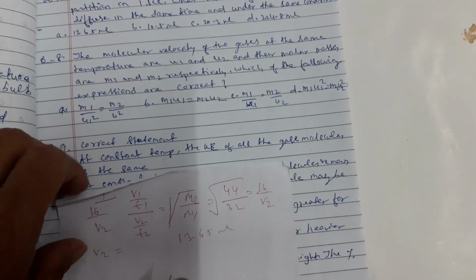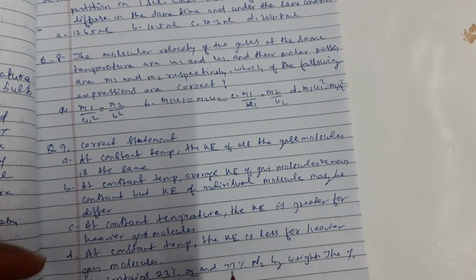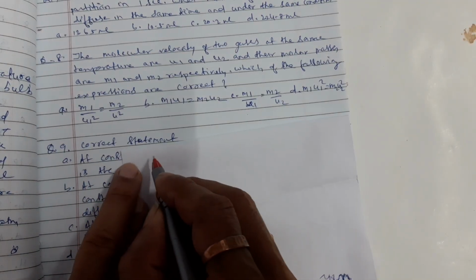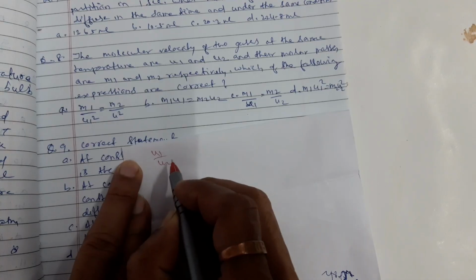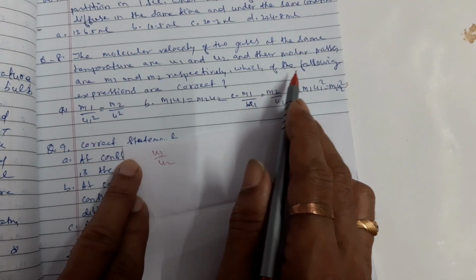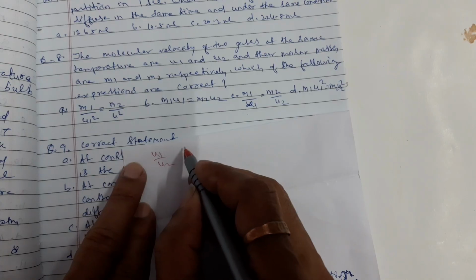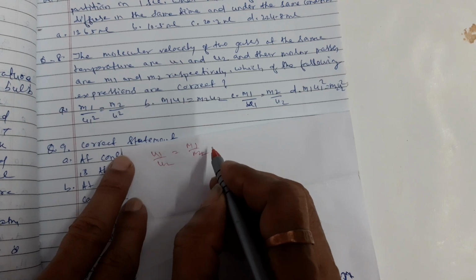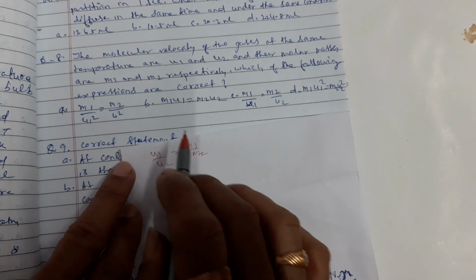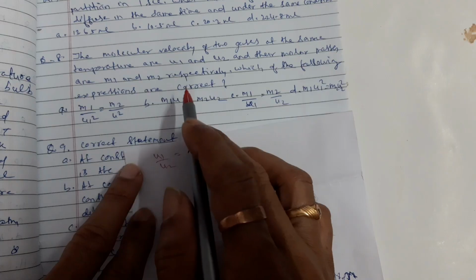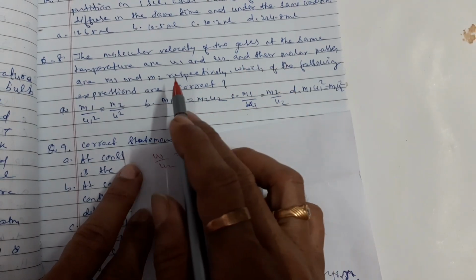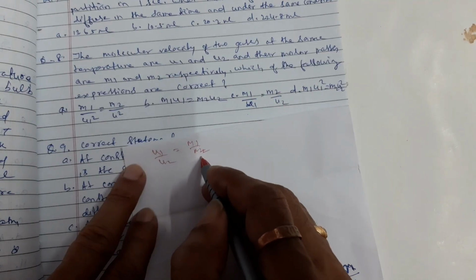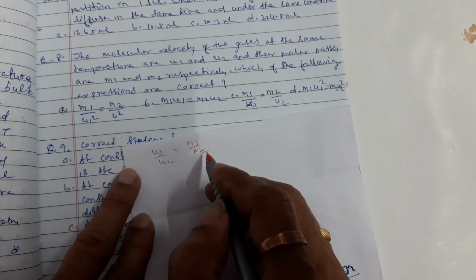Next, the molecular velocities of two gases at the same temperature are U1 and U2. Their molecular masses are M1 and M2. Which of the following expressions are correct?